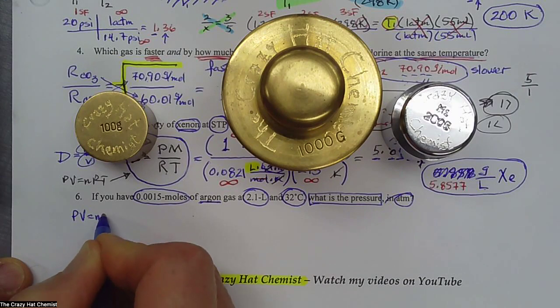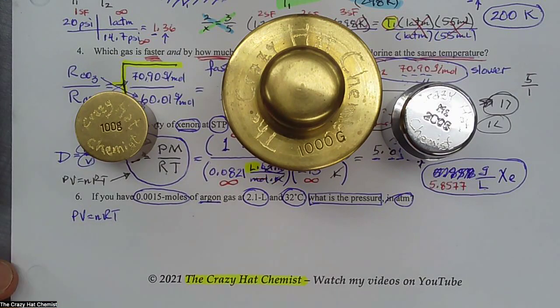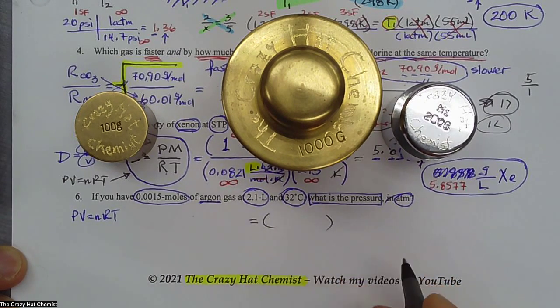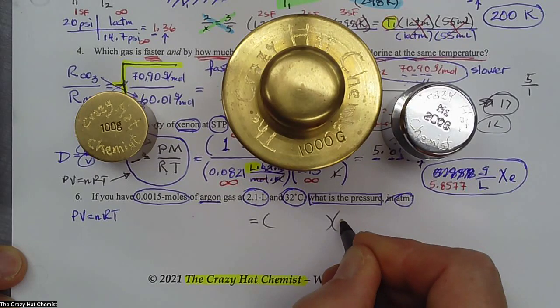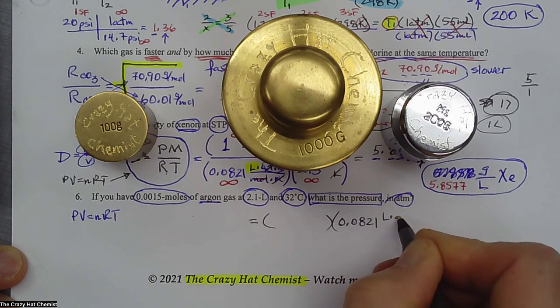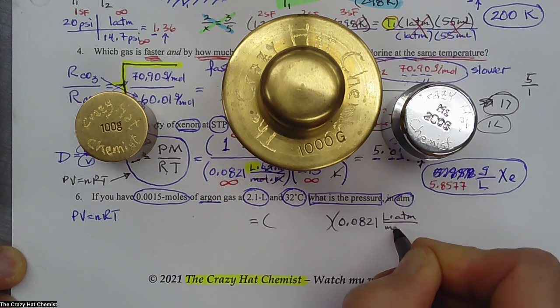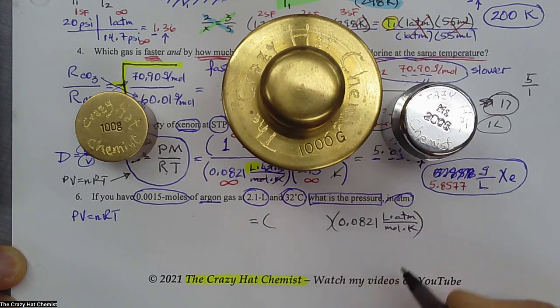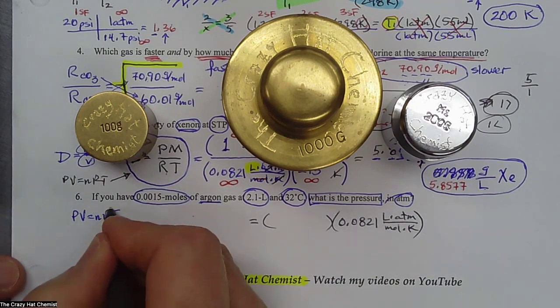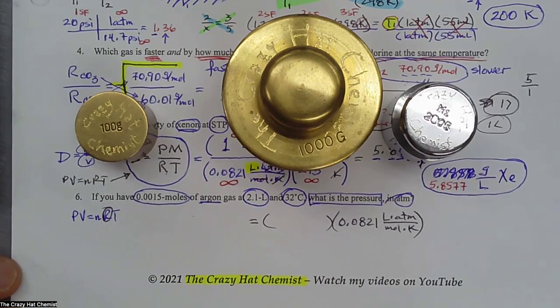PV equals nRT, and we're going to plug right into that. The first thing that we plug into this equation is the gas constant. So I'm going to write an equal sign right here, leave a space for this n, and then write the gas constant, that is R, 0.0821 liters atmospheres per moles Kelvin. Again, I tell all my students, what do you plug in first? You always plug in the gas constant first.